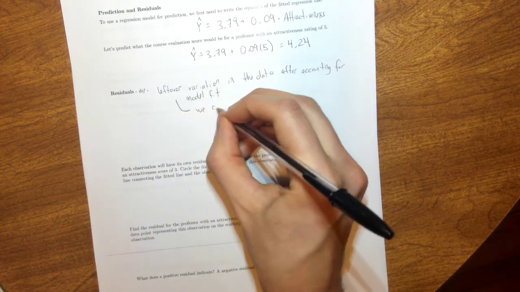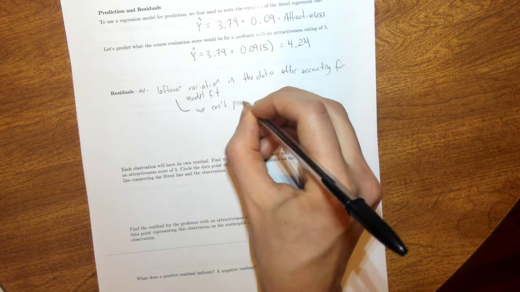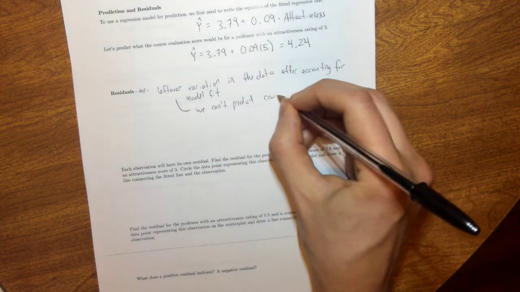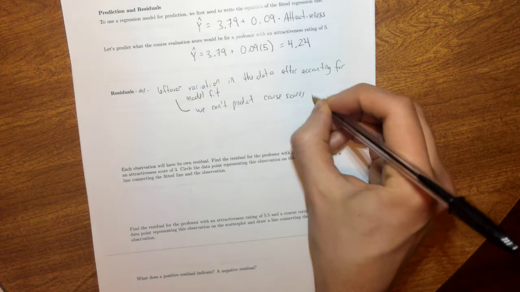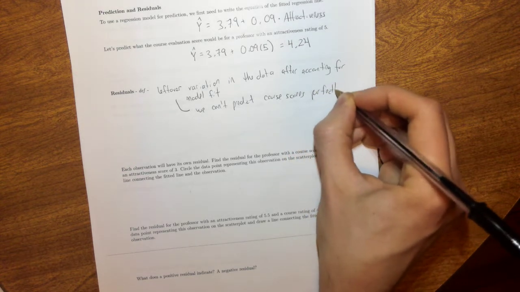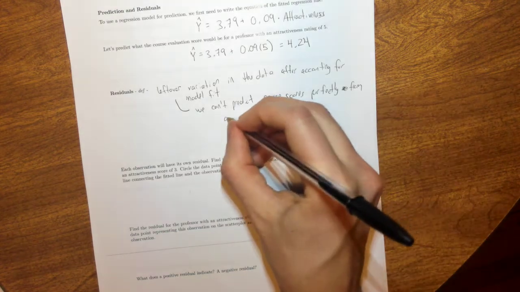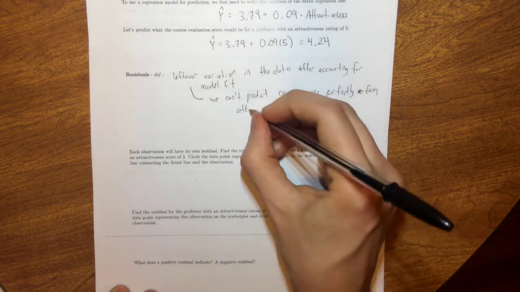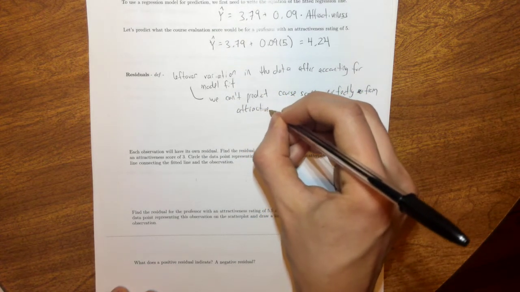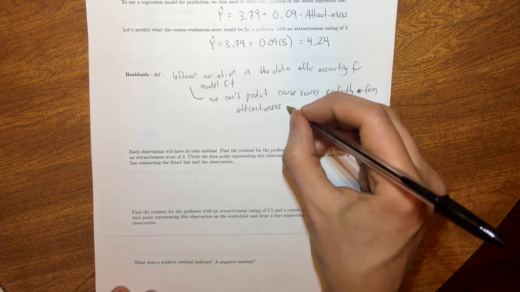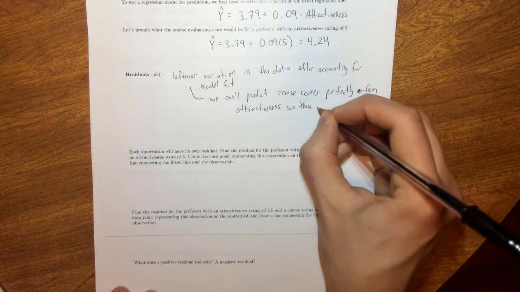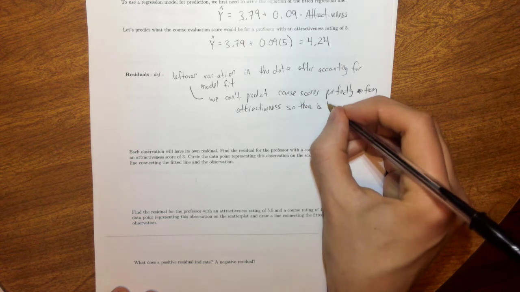Keep in mind that we can't predict course scores perfectly from attractiveness, and because we can't predict them perfectly, there's leftover variability.